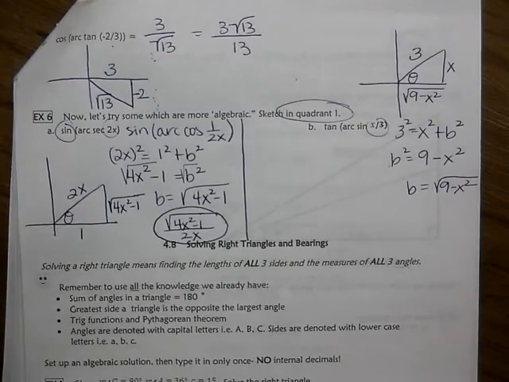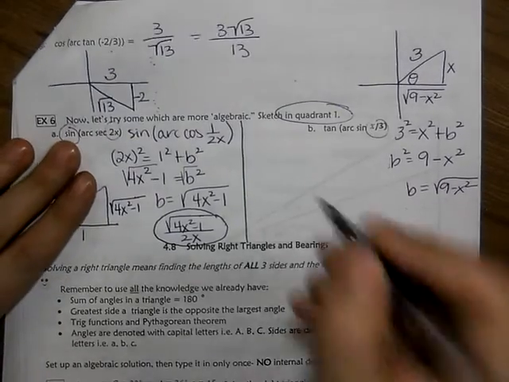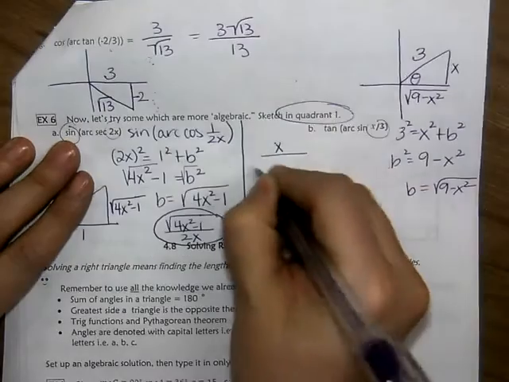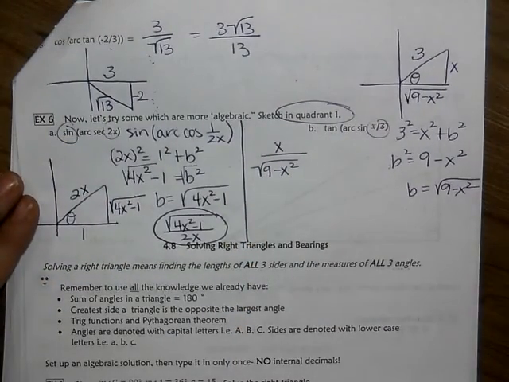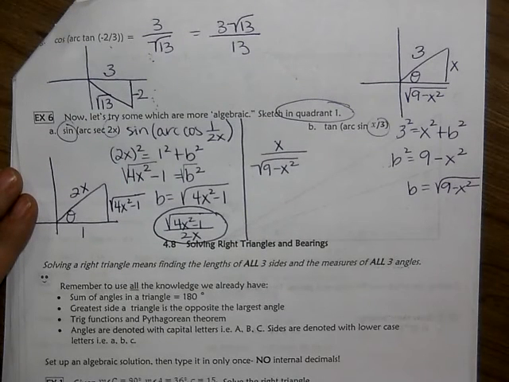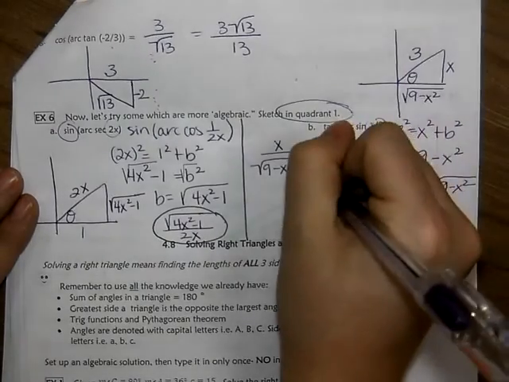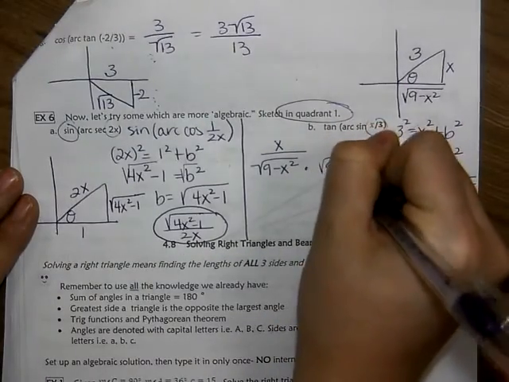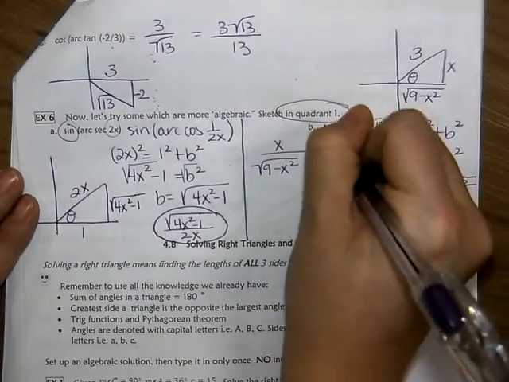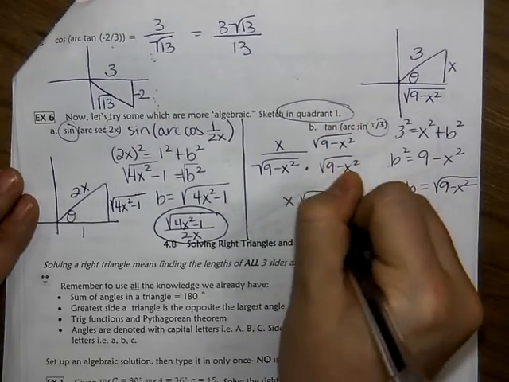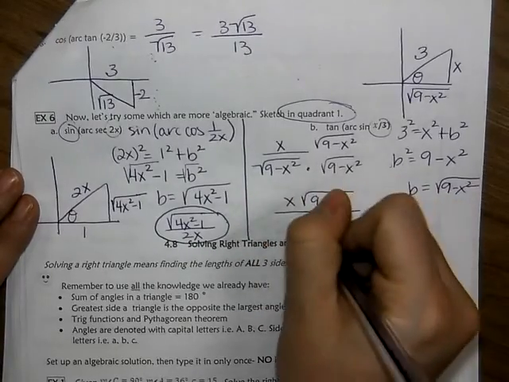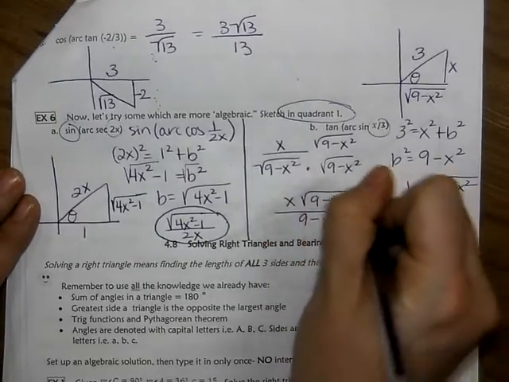And then finally, we have to go ahead and evaluate. So tangent is the opposite over the adjacent, so I'm going to get x over the square root of 9 minus x squared. But can I leave it like this? No, what do you have to do? You have to rationalize it. So we're going to multiply by the square root of 9 minus x squared. Final answer, x root 9 minus x squared over 9 minus x squared.